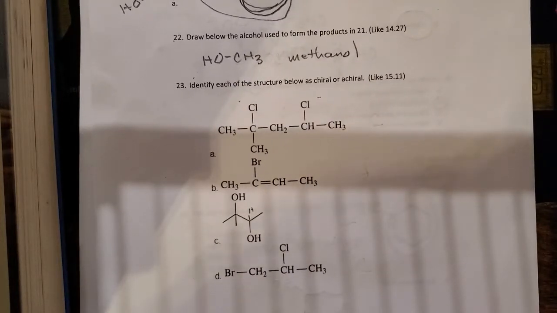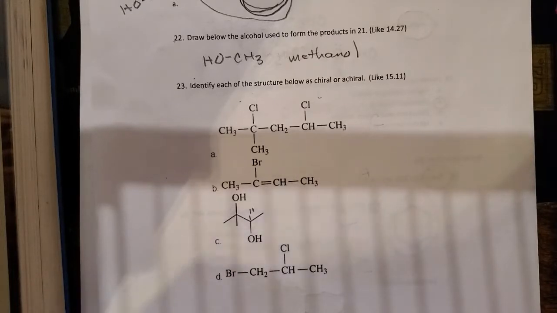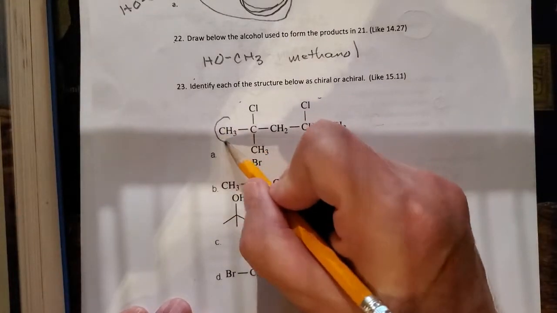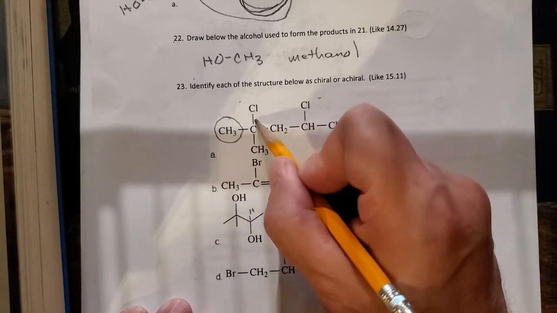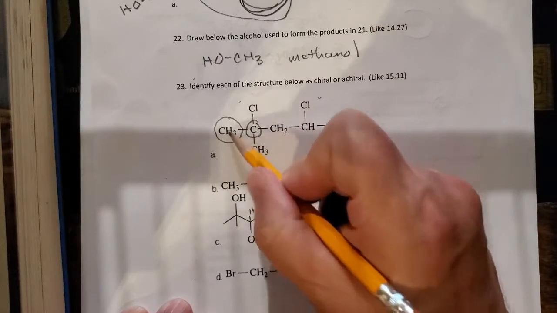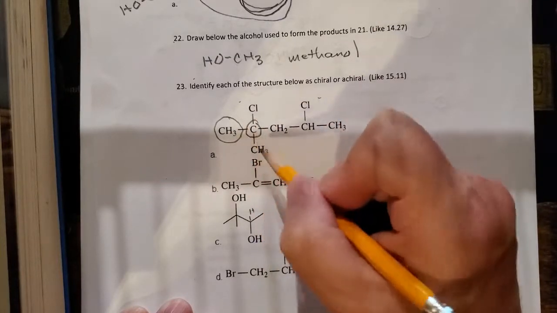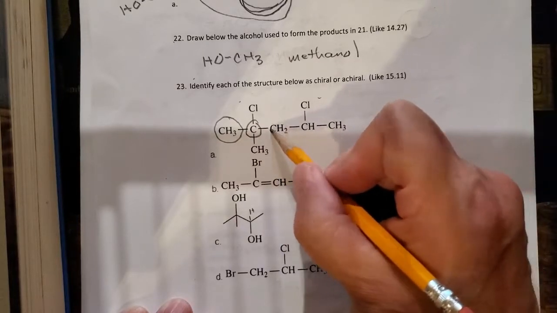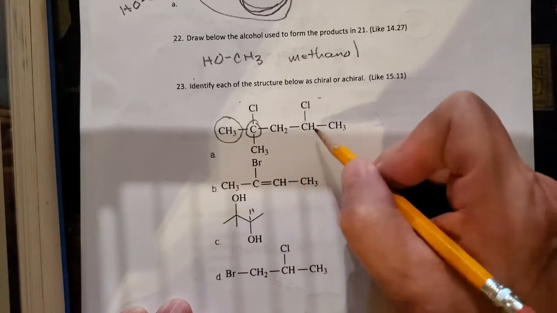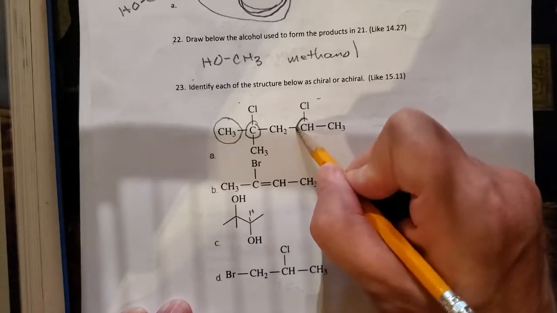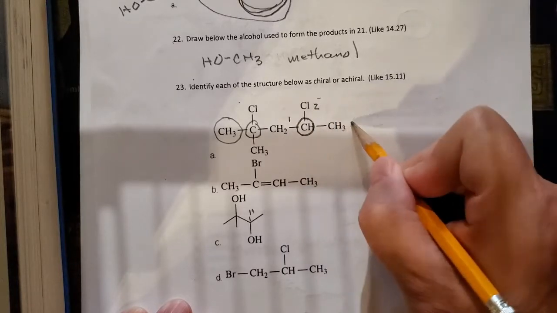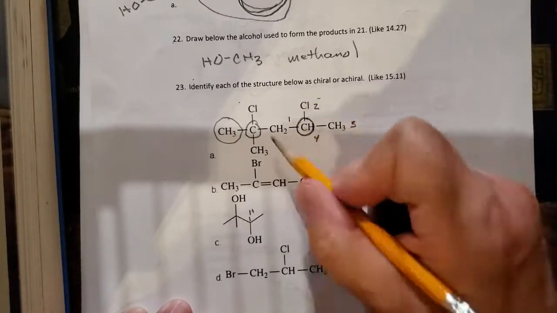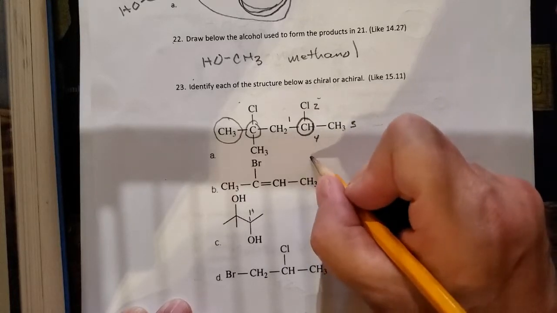Okay, identify each of the structures below as chiral or achiral. So you have to have 4 different groups. This only has 2 groups. This carbon, these are the same substituents, so it only has 3 groups. This only has 2 groups that are different. But this guy has 4 different groups. There's 1, there's 2, there's 3, and there's 4. So there are 4 different groups attached to this. So this is chiral.